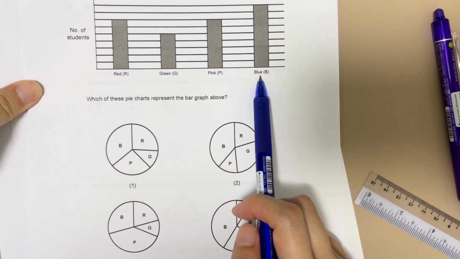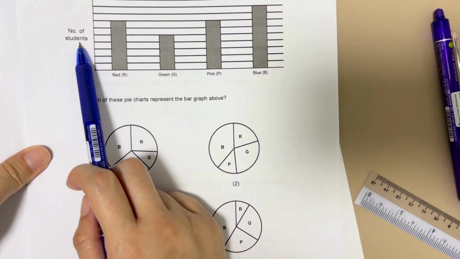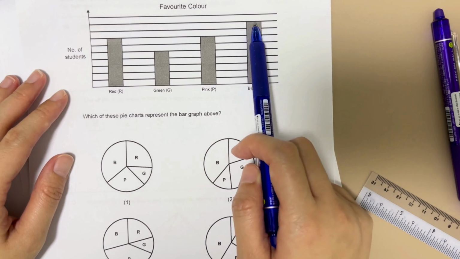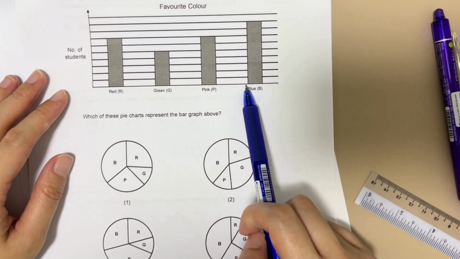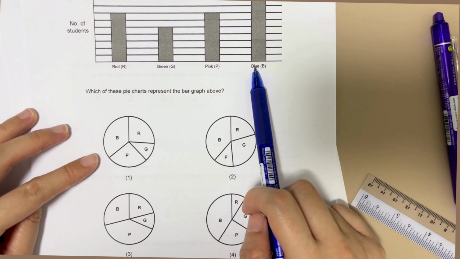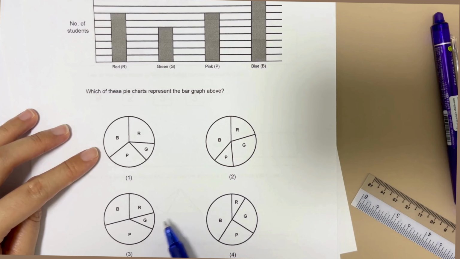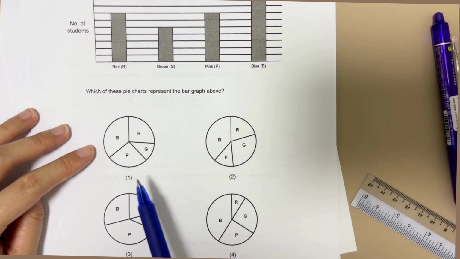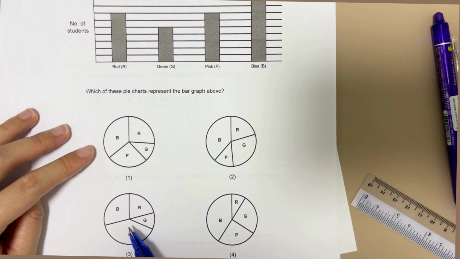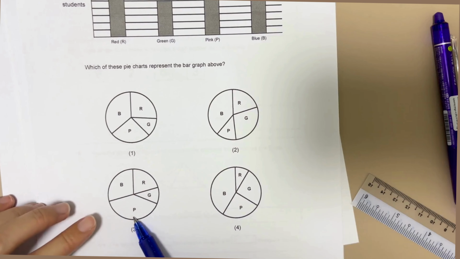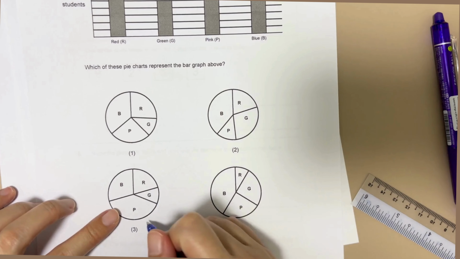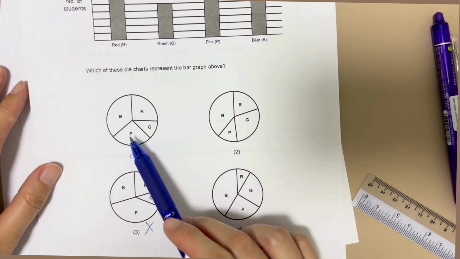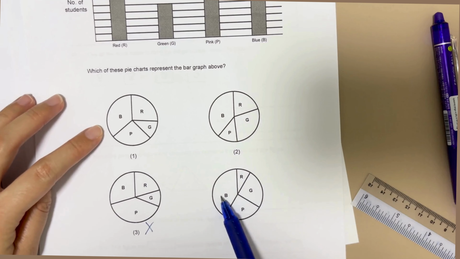I see that the number of students whose favorite color is blue is the largest number. So I should have blue as the biggest portion in the pie charts. So this one here, the biggest portion is pink, which is not. This tree has blue as the biggest part.